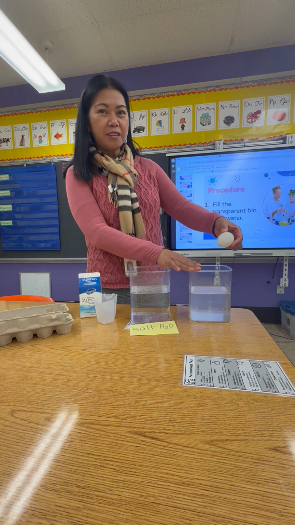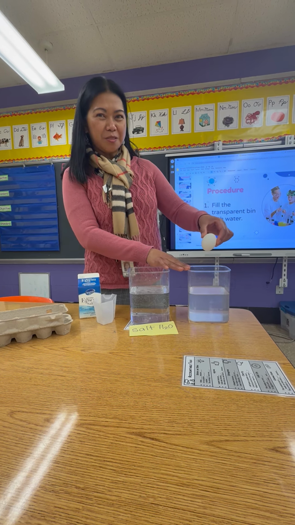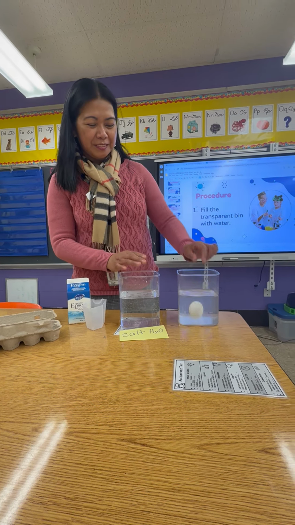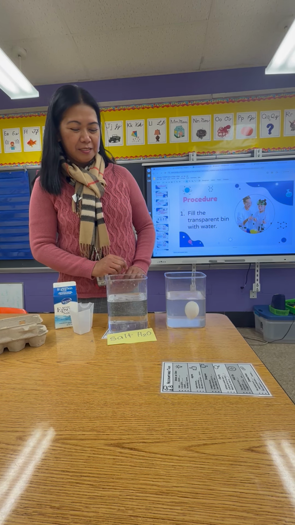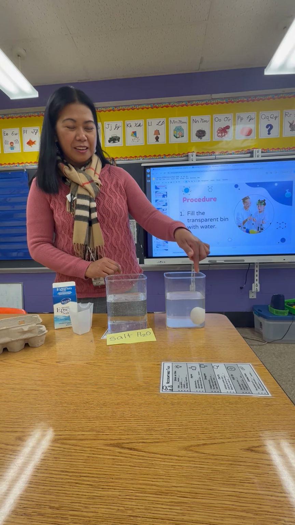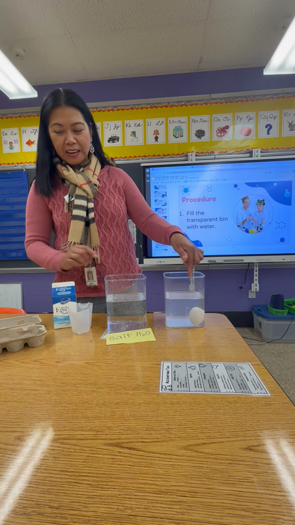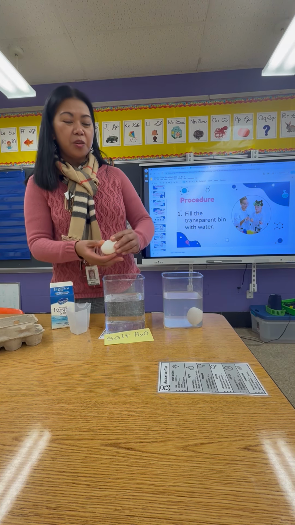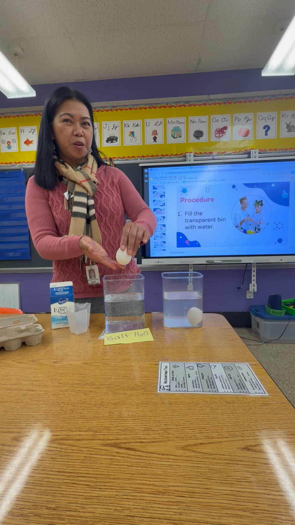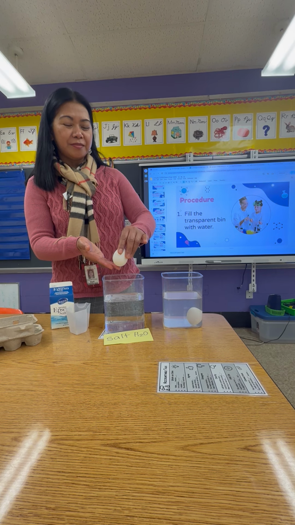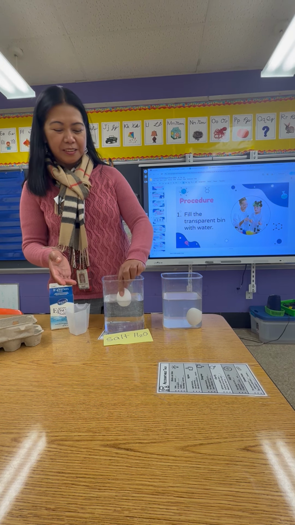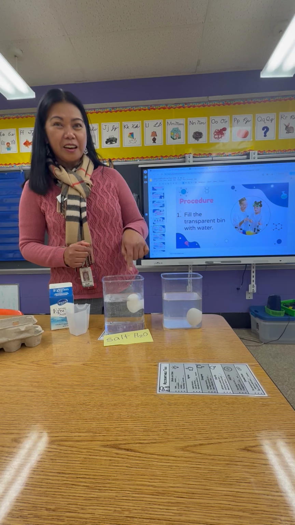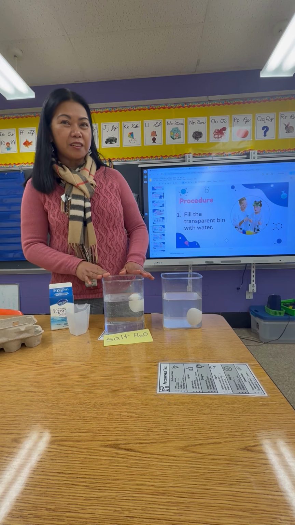This is the fresh water. Will it sink or will it float? So the egg in the fresh water sank. Now, what is your guess? If this is salt water, will an egg sink or float in the salt water? Ta-da! And the egg floated in the salt water.